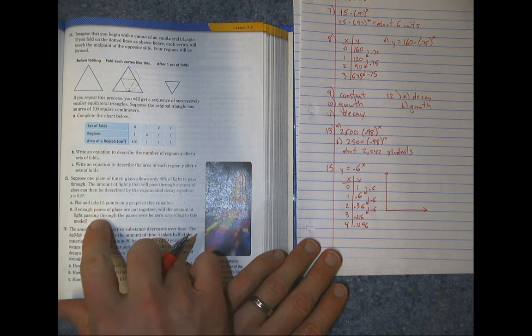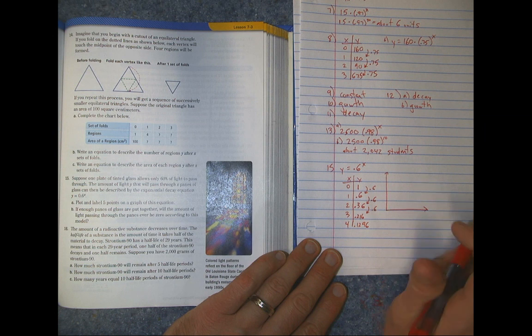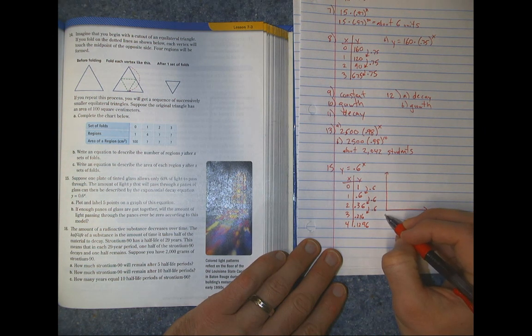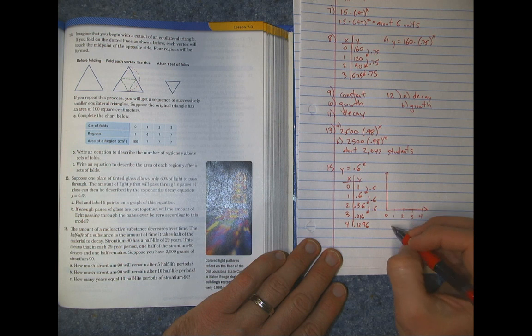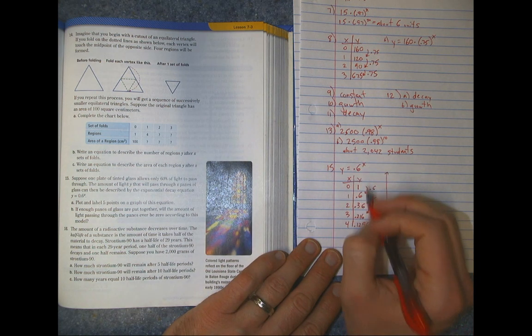Now I haven't actually answered the question. It says plot 5 points on a graph. So I got to do that right here. So my x values are going to go across the bottom. And a good graph is labeled. So what do these numbers represent? These are the number of panes of glass. Okay, and this is the amount of light.